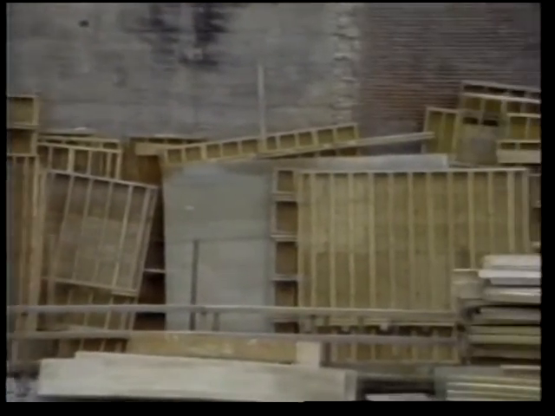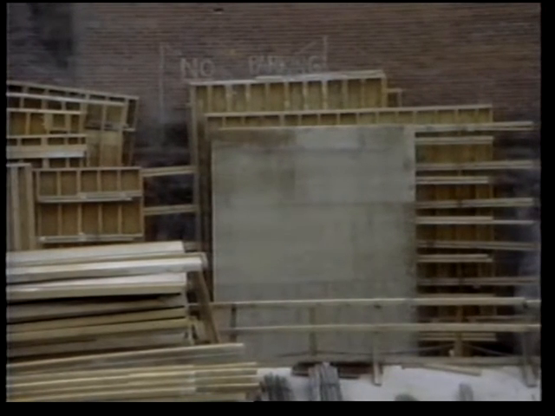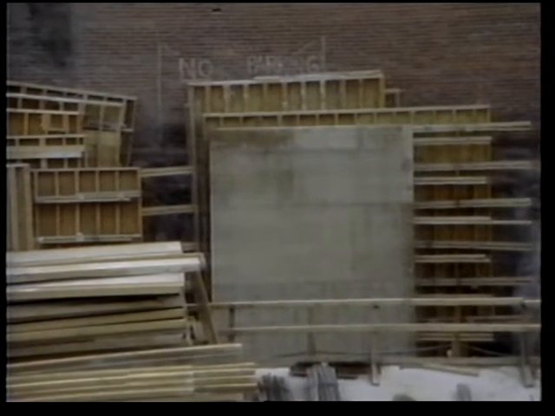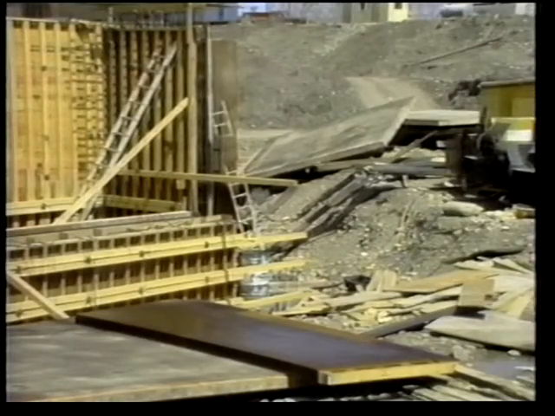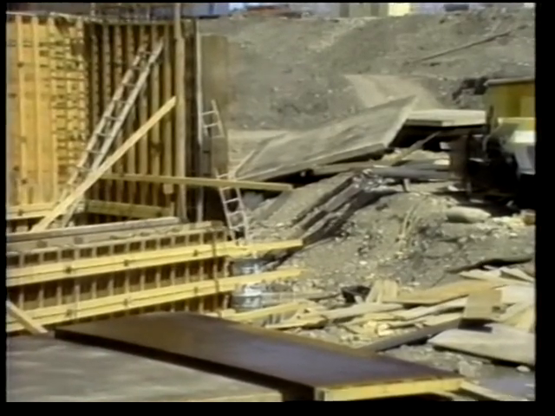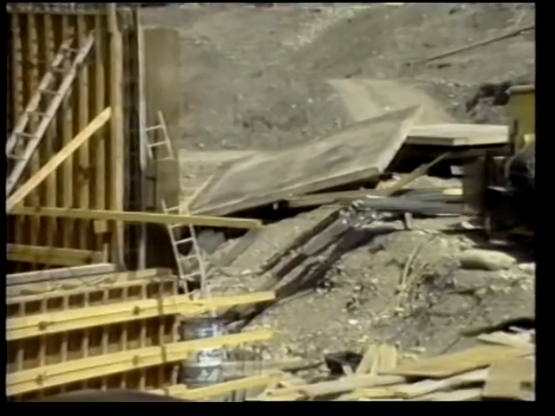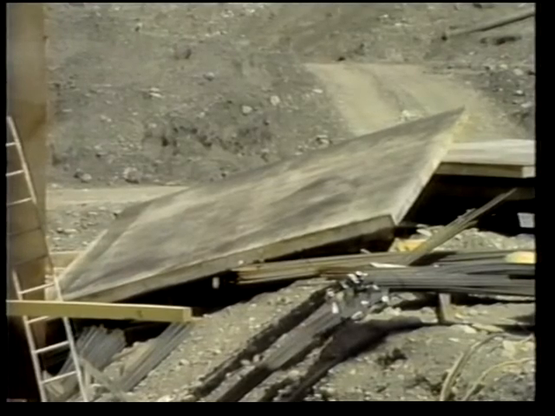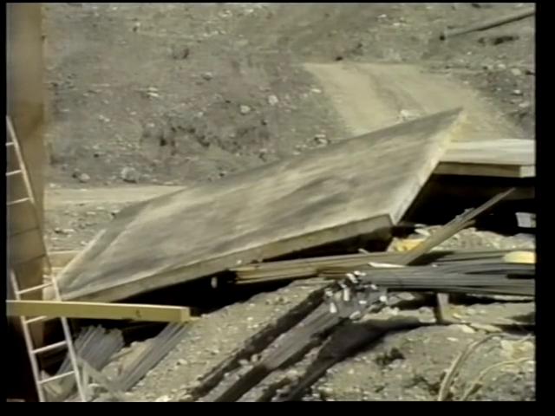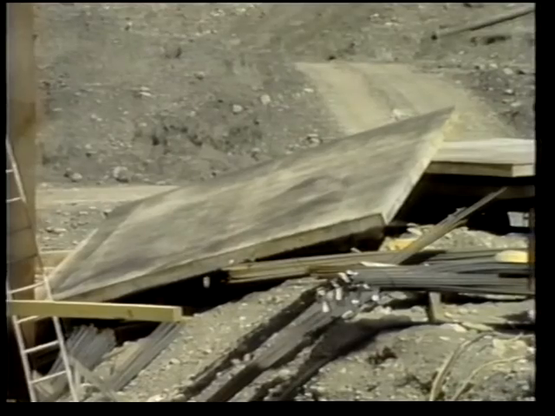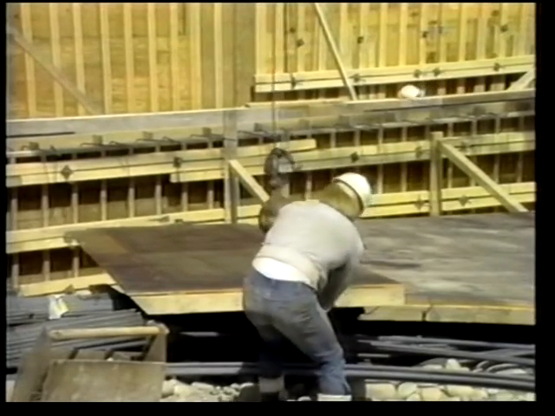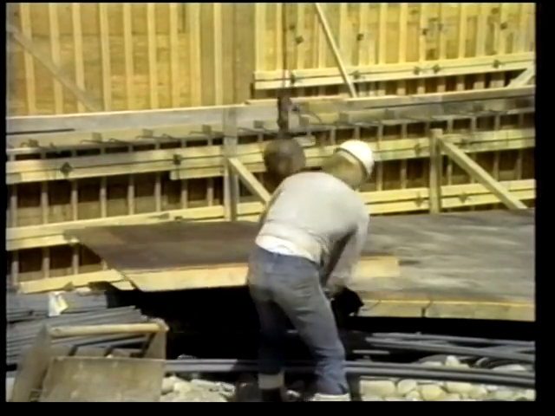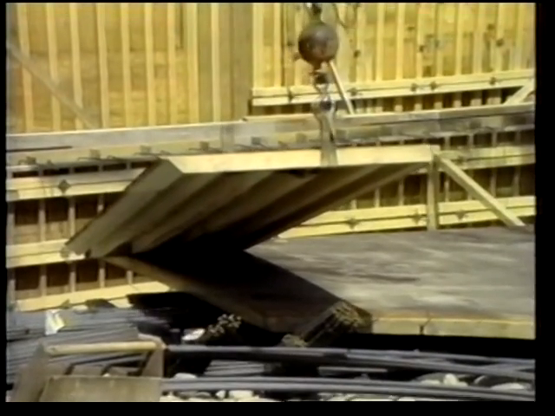Orderly stacking of forms in the correct sequence for reuse makes for increased efficiency. Haphazard storage of forms increases the chance of twisting and damage to the sheathing. Crane cables must be securely attached to solidly constructed lifting points.